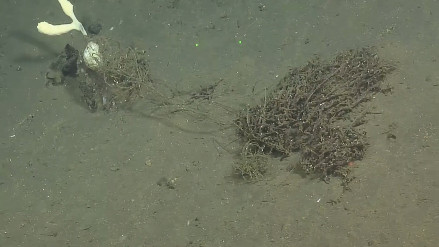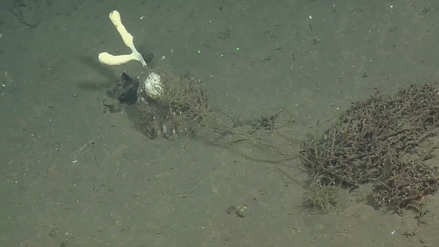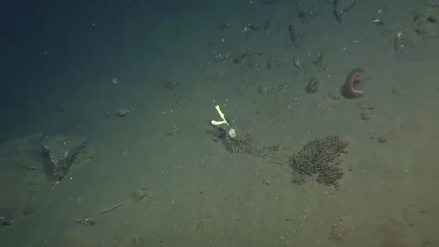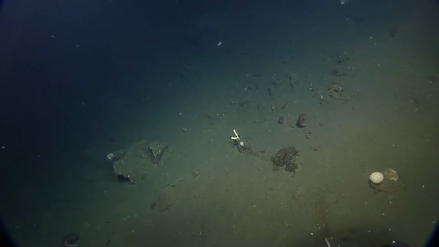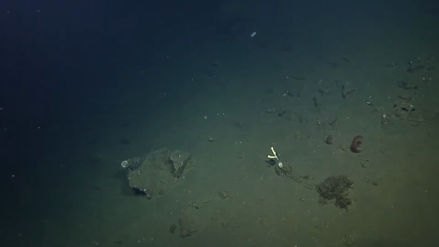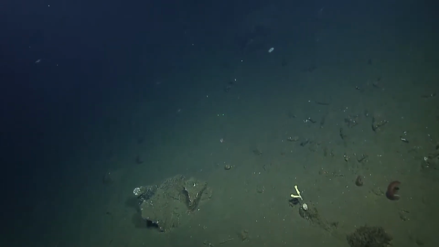Yeah. And so this kelp holdfast is from much shallower. It's not normally found down here. It's sunk down to this deeper part of the reef. It's that bright white thing behind it.